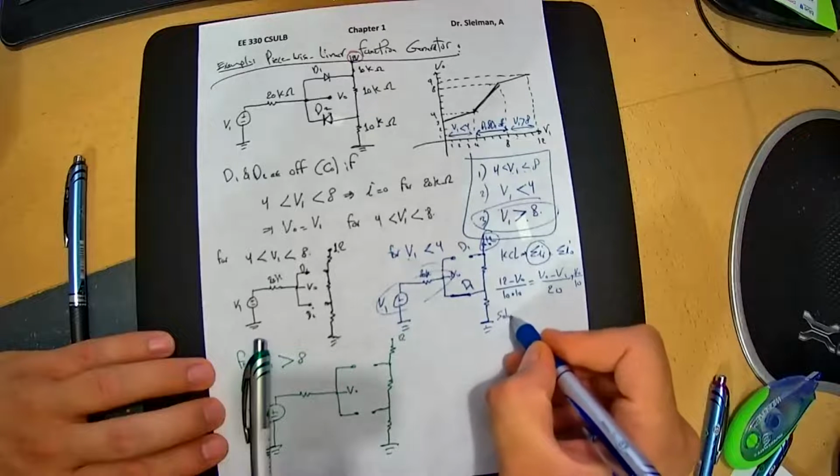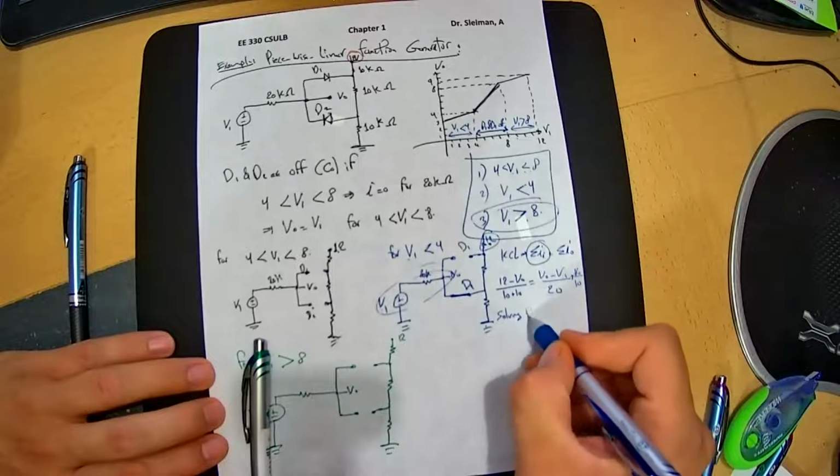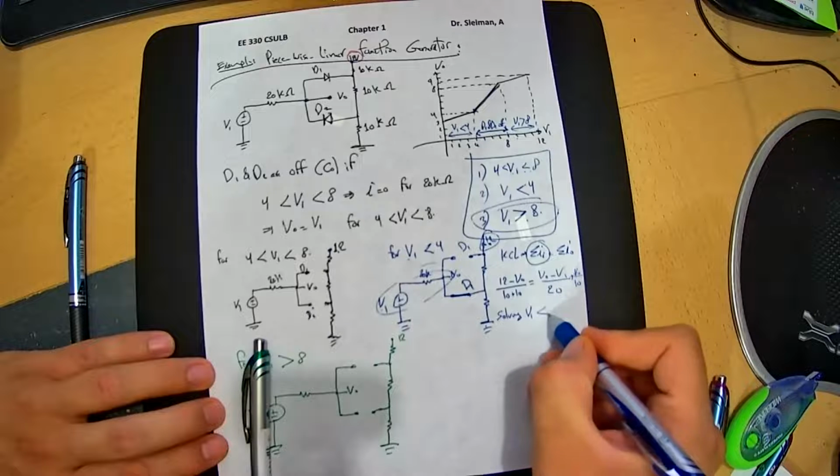So solving for V1, it will be less than 4.